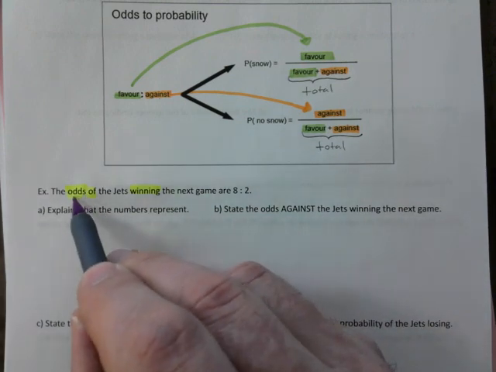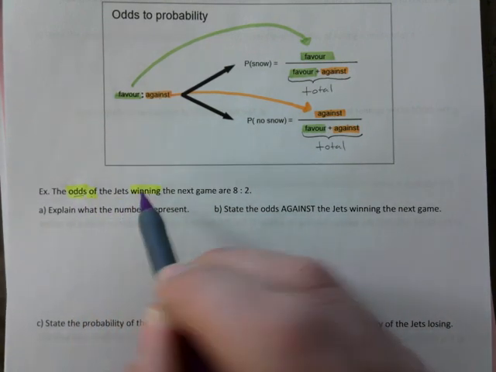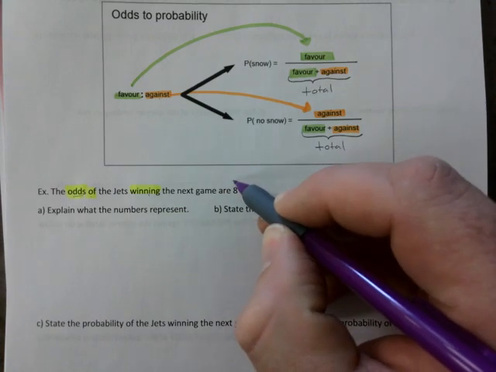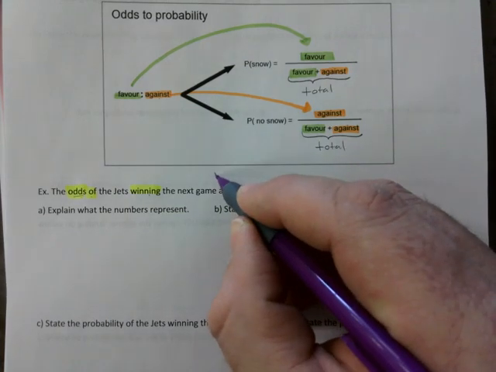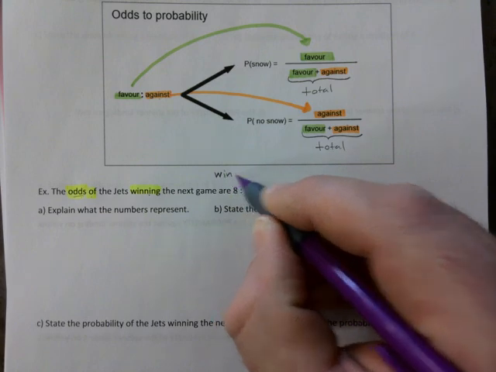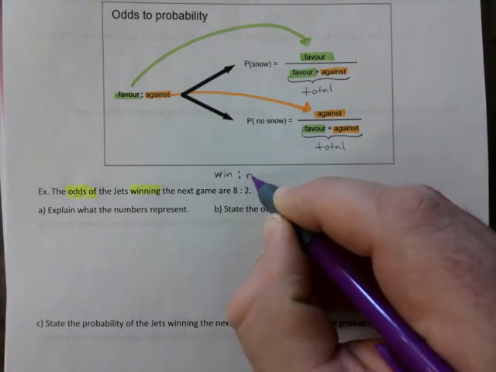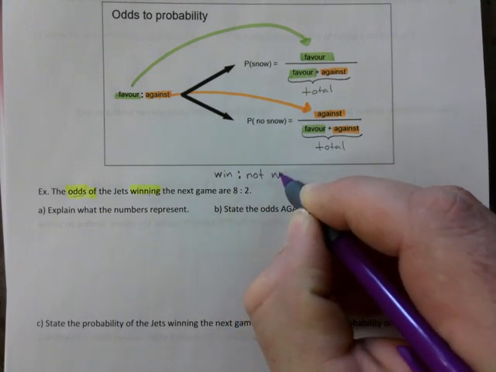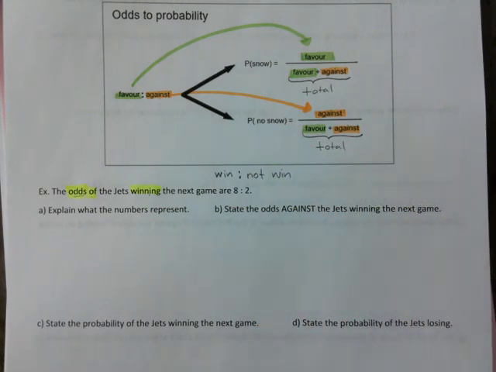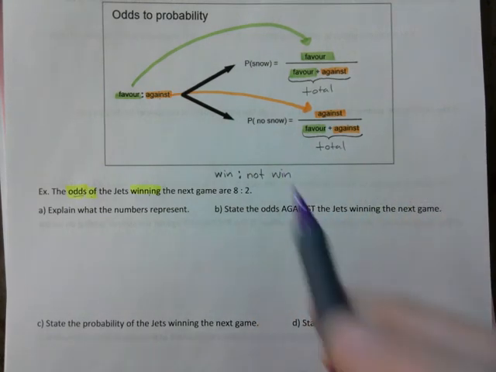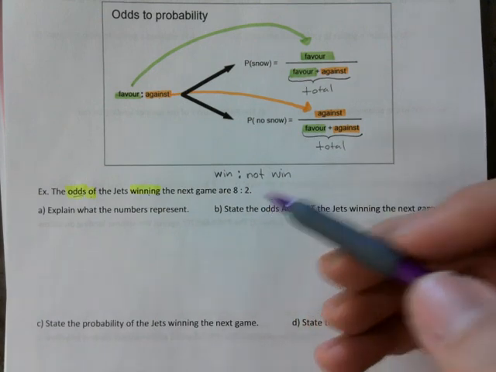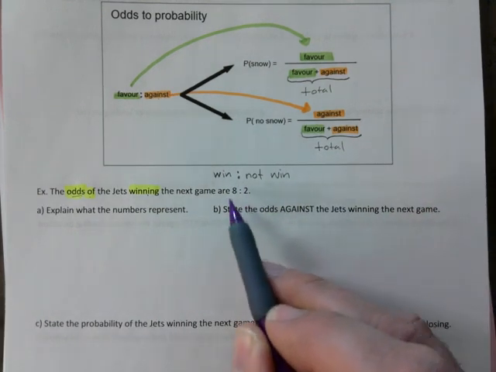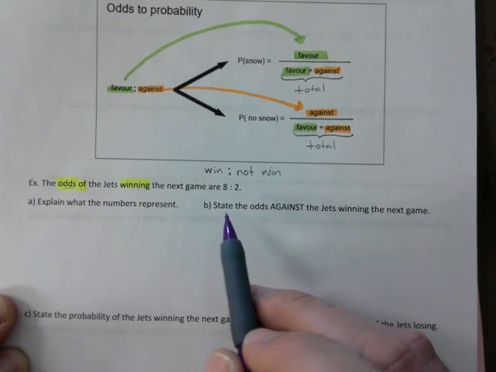Immediately, you look at odds and you look of winning. That tells you that the first number is winning to not winning. I will just go not win. So winning, losing, right? So that's what these numbers should tell you.